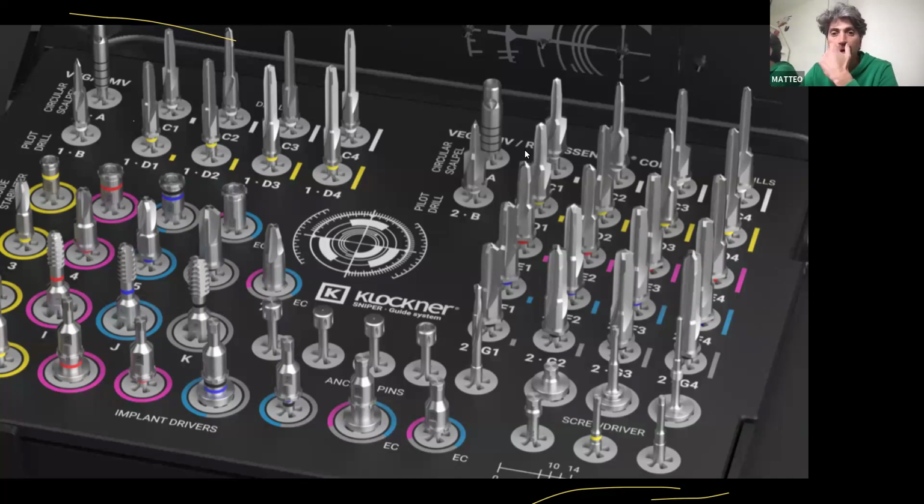Okay. And for other implants, we have all the sequence here.